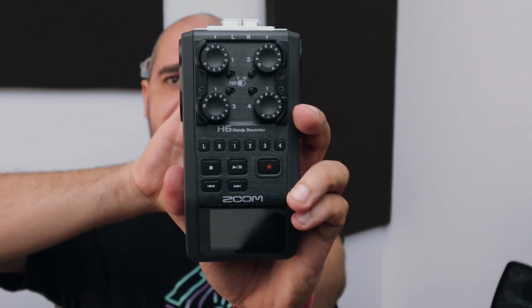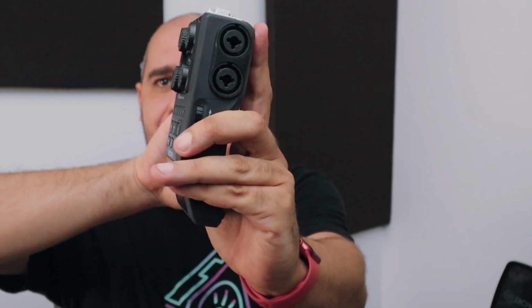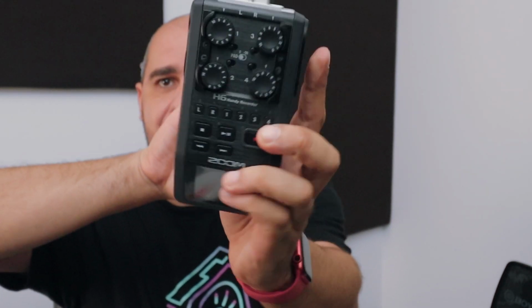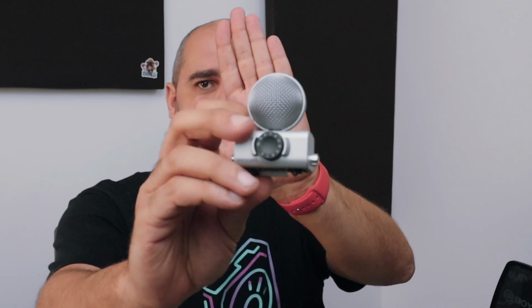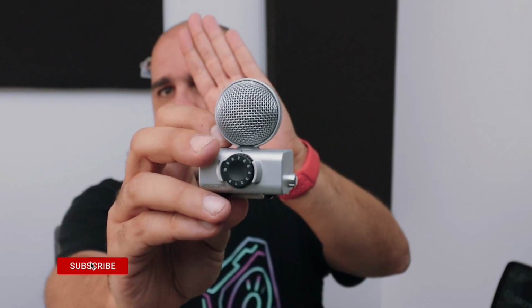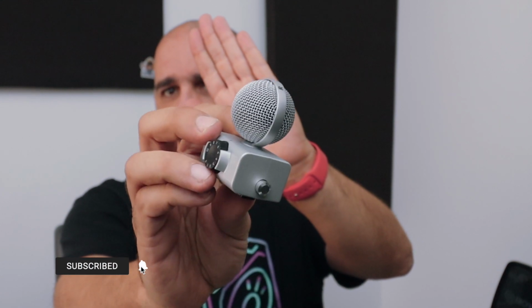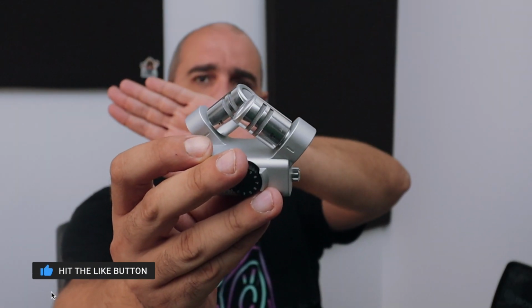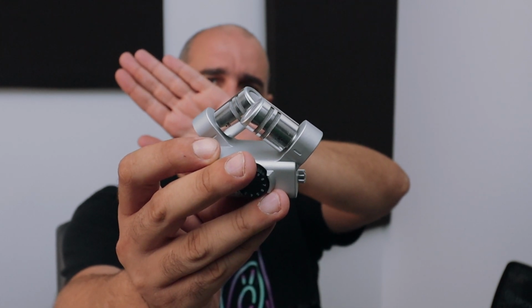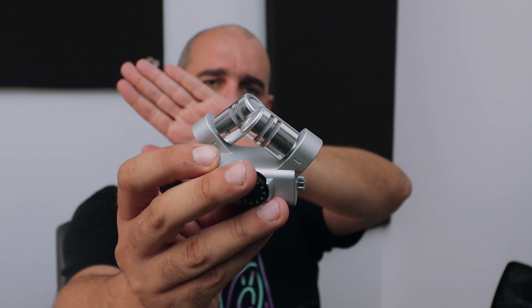The higher the number, the more expensive it is, but the more connectors you will have for connecting a lot of audio sources. This is a Zoom H6, and as you see, it has two connectors here and two connectors here, and a lot of buttons and dials, and it doubles as a mic, as it comes with two different mics. This one is an omnidirectional mic, it will get sound from every direction, and this is a bidirectional mic that gets sound from 90 degrees in front of it or 120 degrees in front of it.